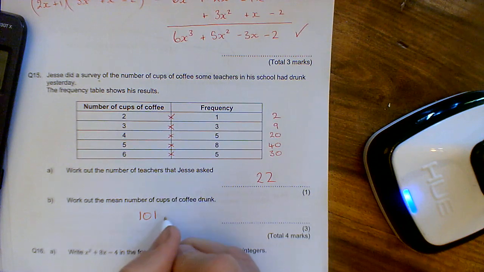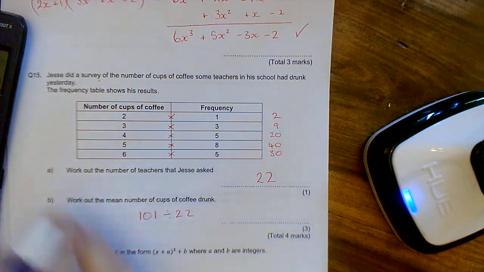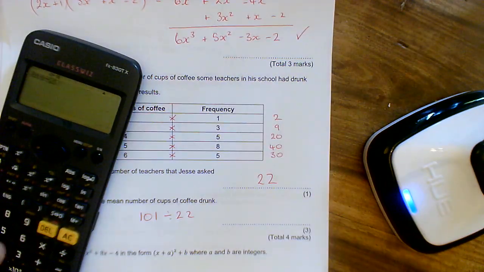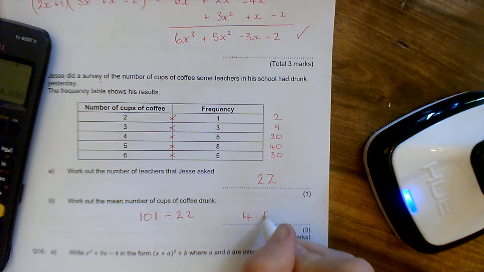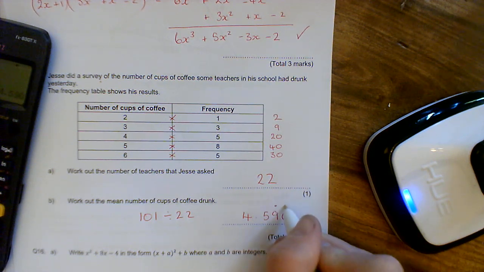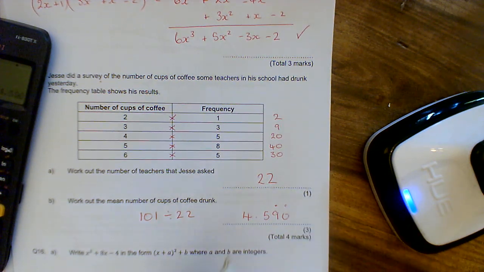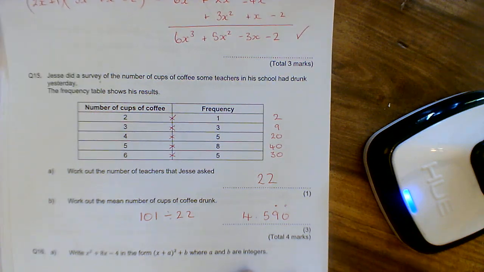This is the total number of people, so divide by 22, and then you get your answer. So 101 divided by 22 is 4.590, I'm going to write the whole thing here, 4.590, and we'll put the dots there, because that's what it says. If it's not too big on the calculator, there's no reason why you can't write the whole thing down.